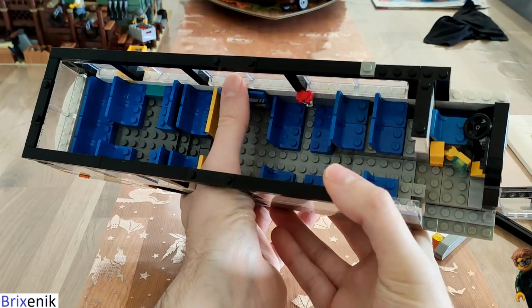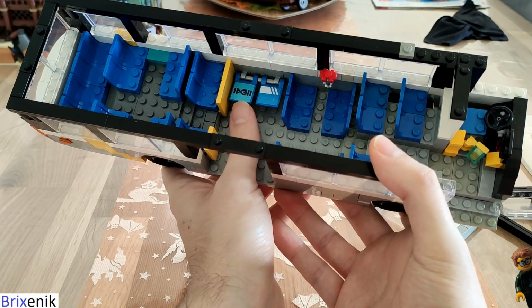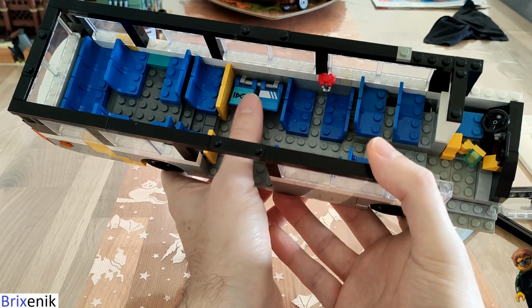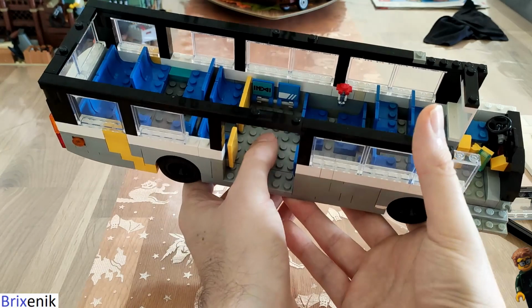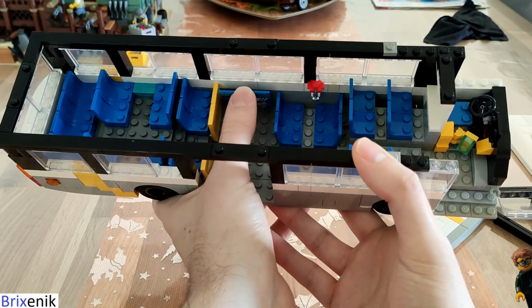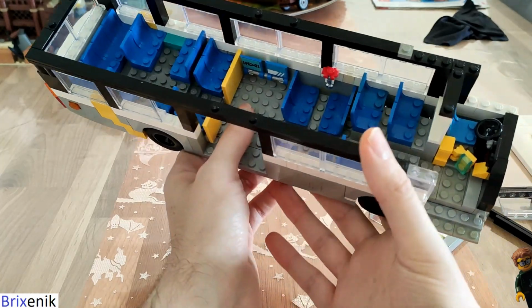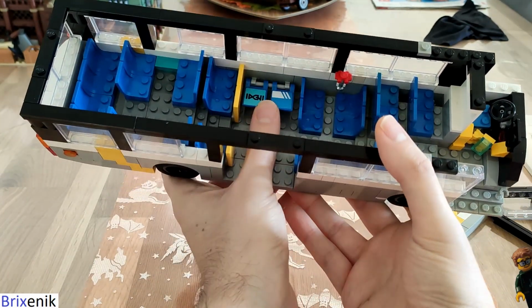I also made these pull down seats with some flag pieces I had from the Ninjago set, the Water Strider I think it is. And I did this because in the real bus we also have these, and I think it's a nice detail that it's possible also to do in this Lego bus.